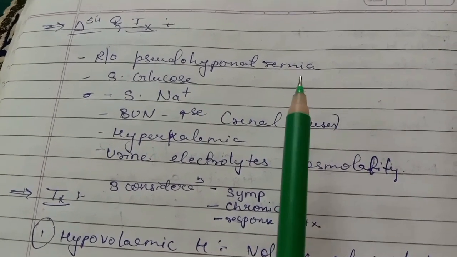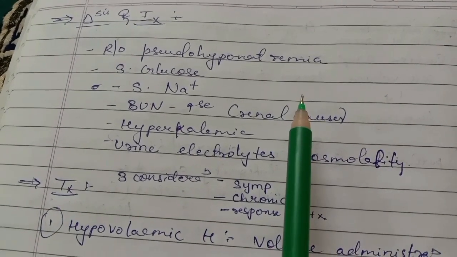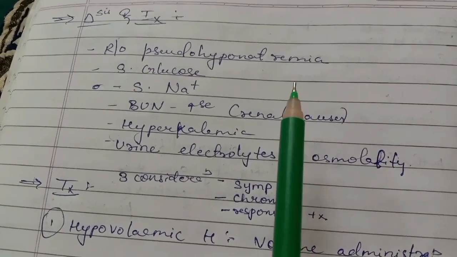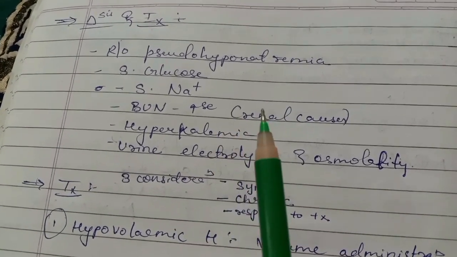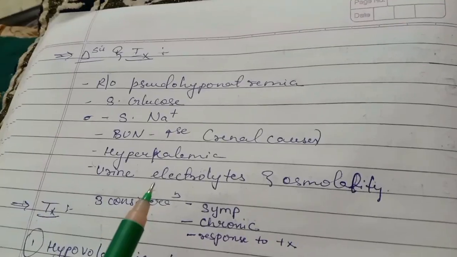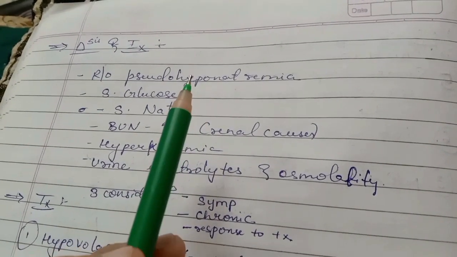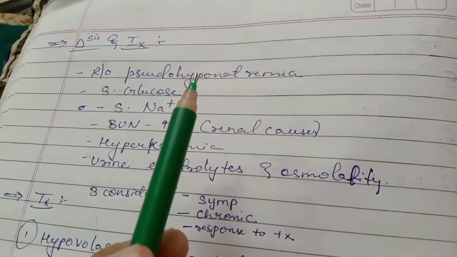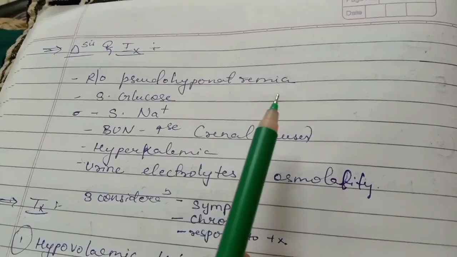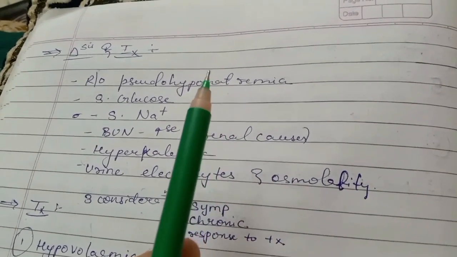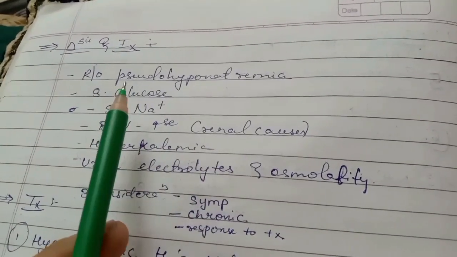Then less sodium and water is reabsorbed from the tubules. That is pseudo-hyponatremia, because it occurs because of hyperproteinemia or hyperlipidemia. So first we need to rule this out.